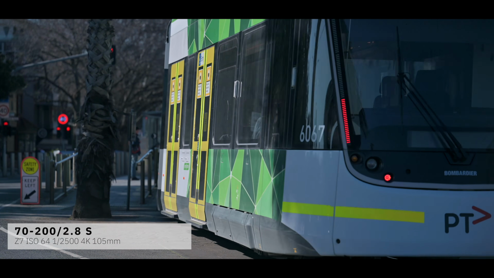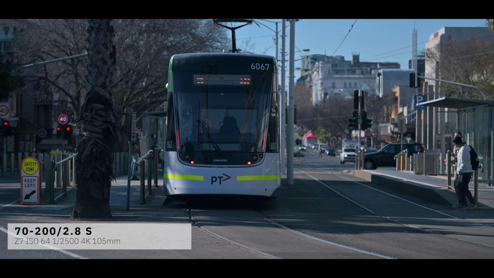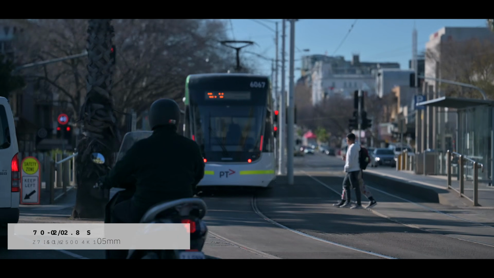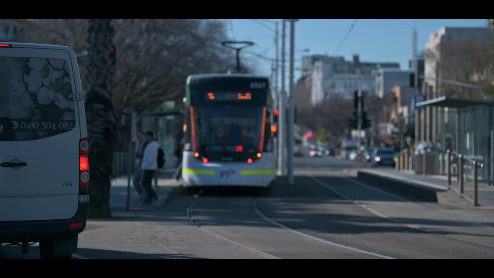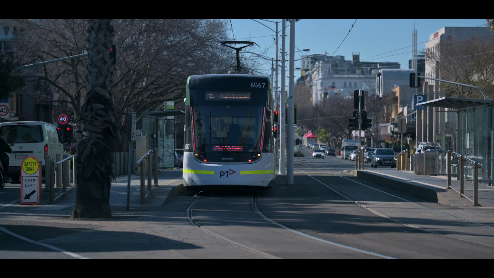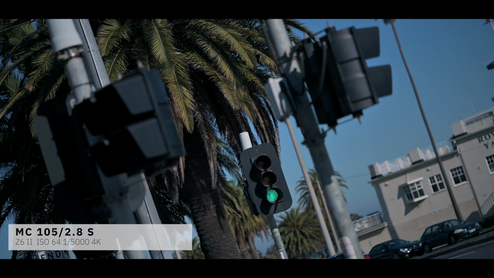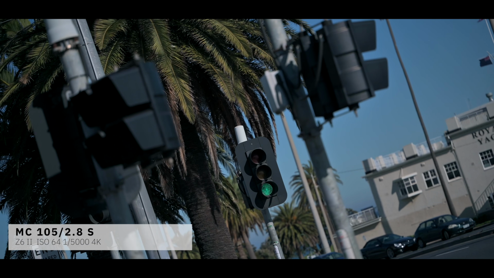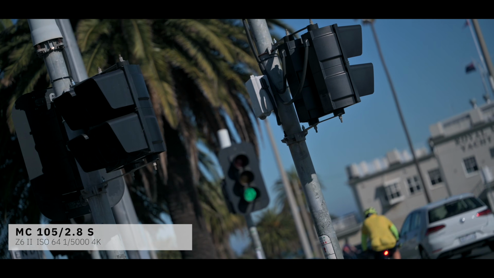Here we are on the 70 to 200 2.8S at 1/2500th, 2.8 on the tripod. And we're on the 105 MC 2.8, 1/5000th of a second, 4K on the Z6 II.